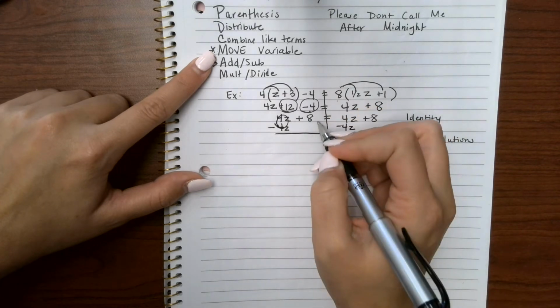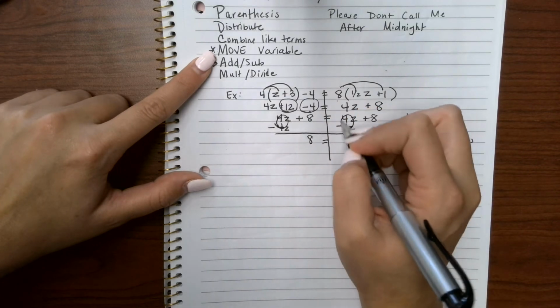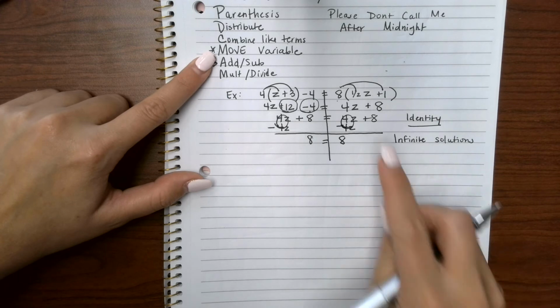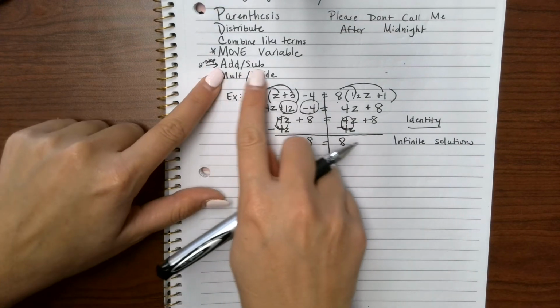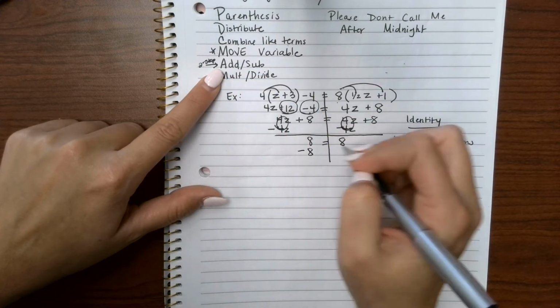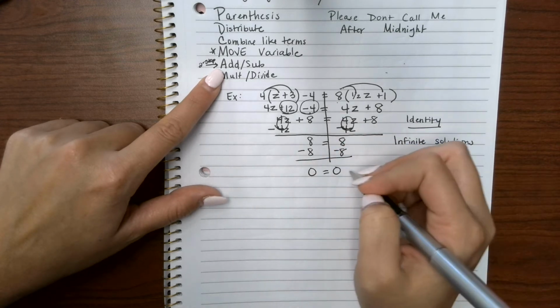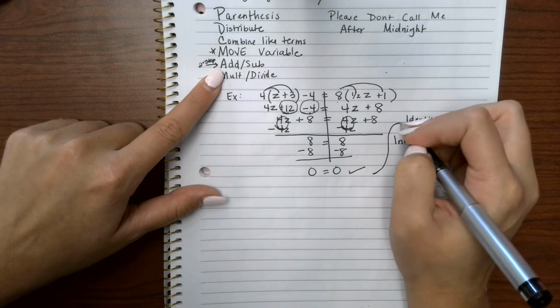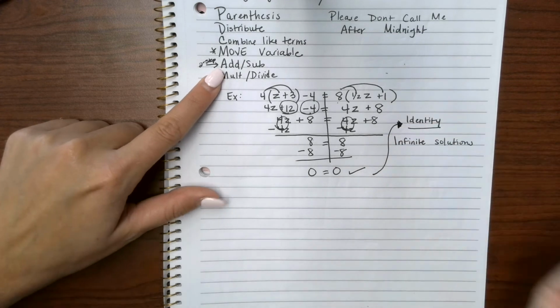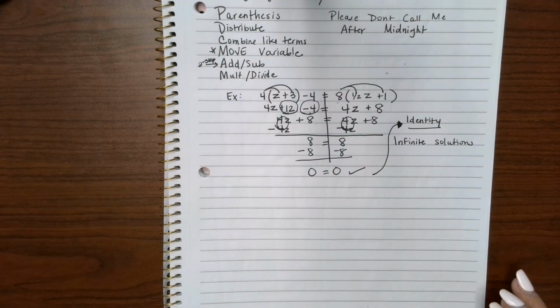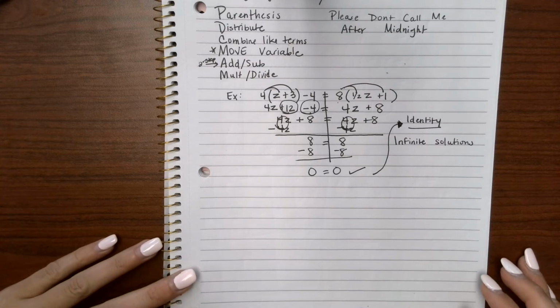These cancel. We get 8 equals 8 because the z's both cancel out. Add or subtract, so we'd subtract an 8 from both sides. And that'd give us 0 equals 0 on both sides, which is true, which makes it an identity. It makes it infinite solutions. Okay, let's try the next one.